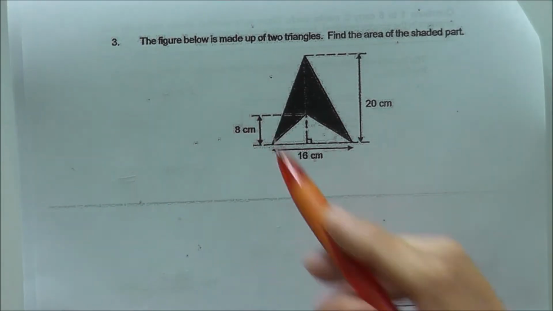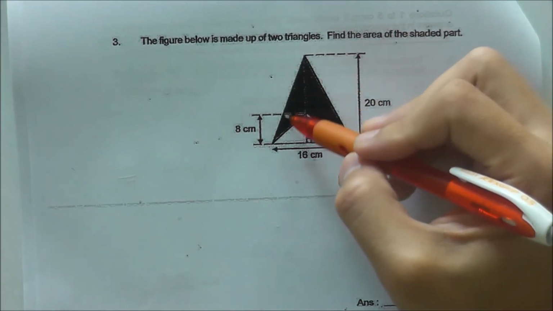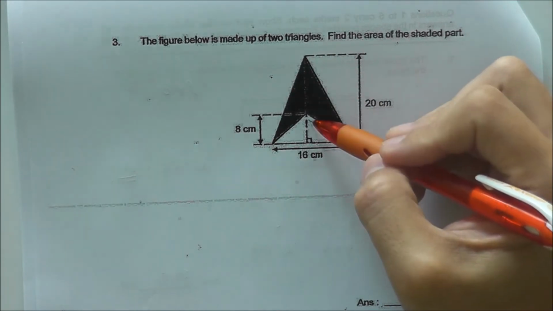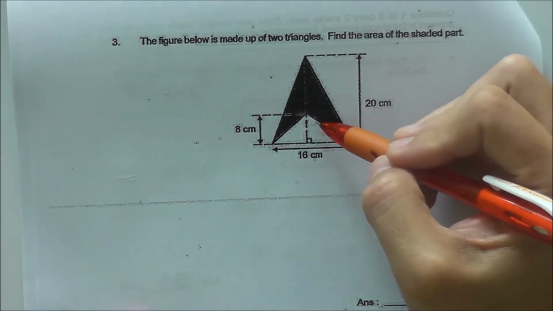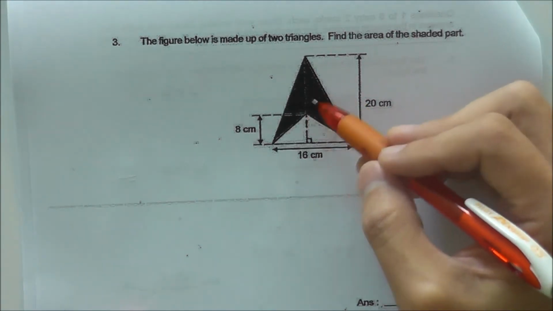Okay, question 3. The figure is made out of 2 triangles. So you can see this is a big triangle and then there's a smaller unshaded triangle. So find the area of the shaded part. So the shaded part is this weird shape.